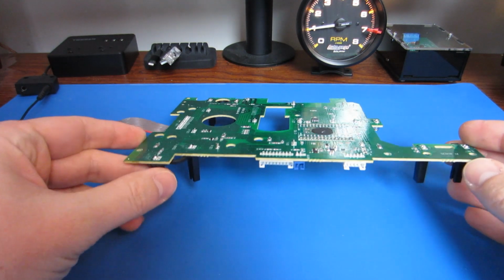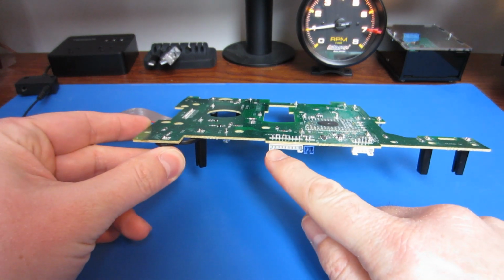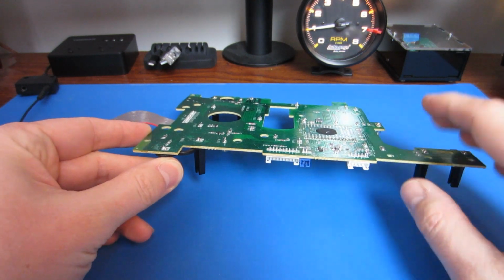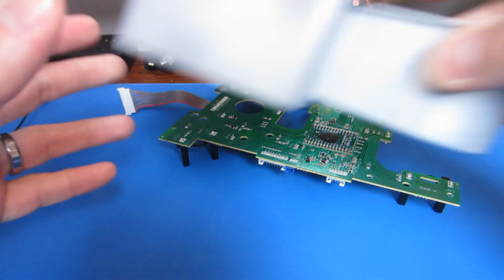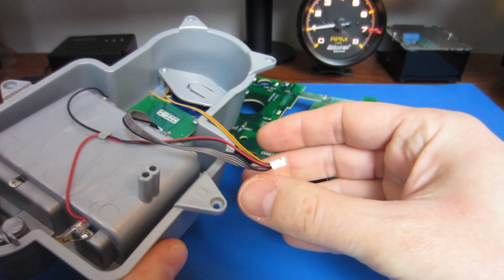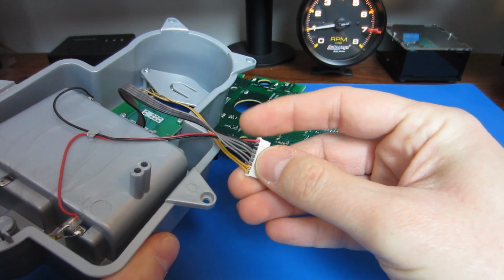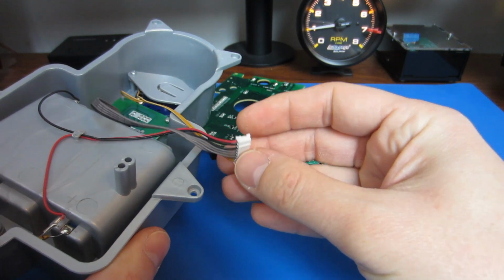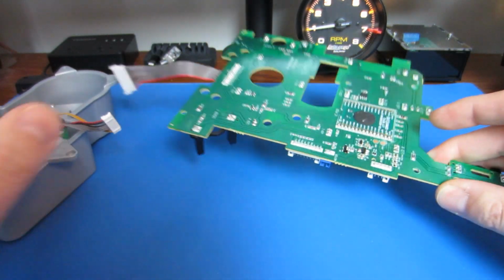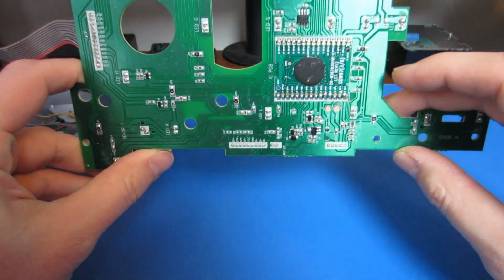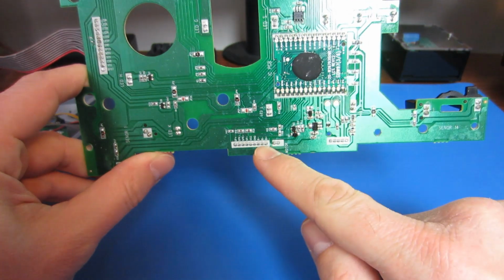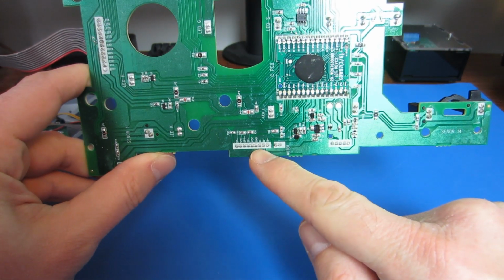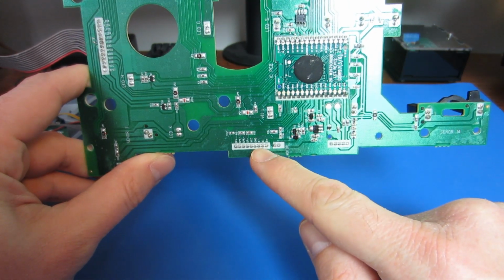So the playfield board is powered on this connector here. The power comes from the battery holder over the red and black wires there. Those correspond to the B plus and B minus pins on this connector.